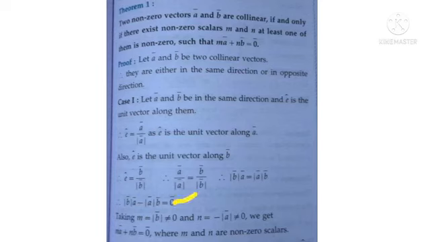We suppose magnitude of b bar as m and magnitude of a bar as n. So we can write m a bar plus n b bar is equal to 0 bar, where m and n are non-zero scalars. So we have taken the first condition, that a bar and b bar are in the same direction.